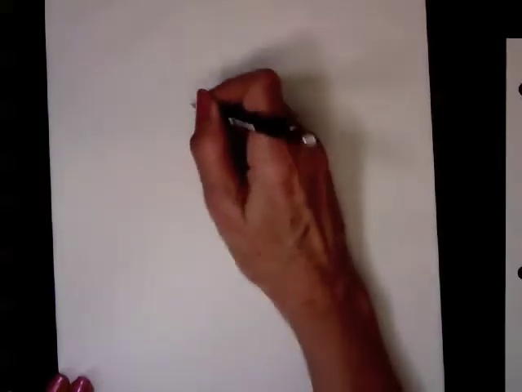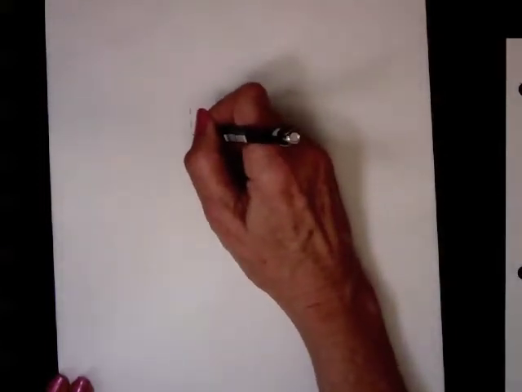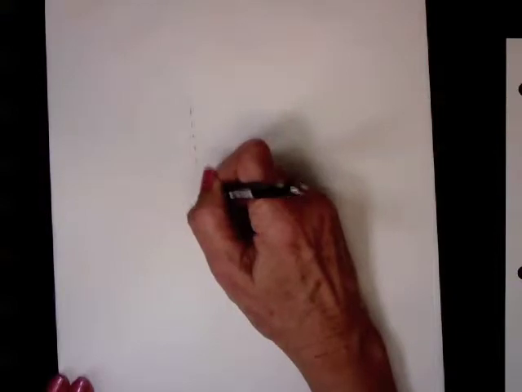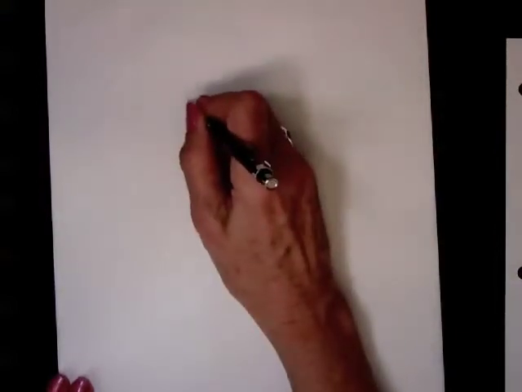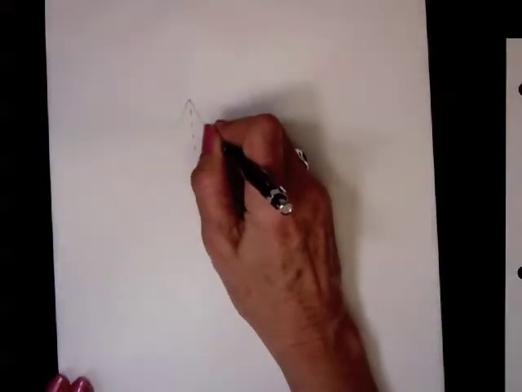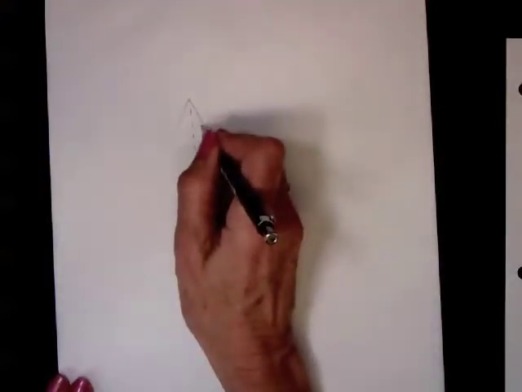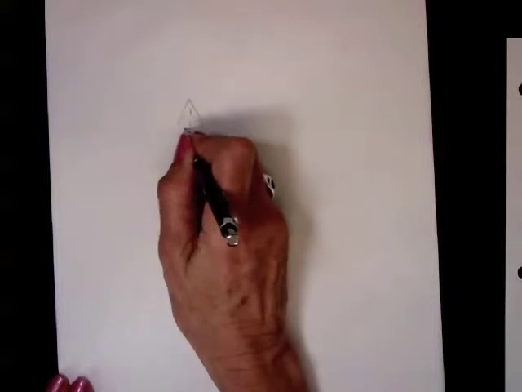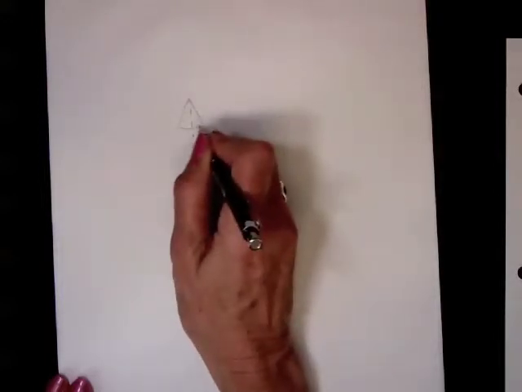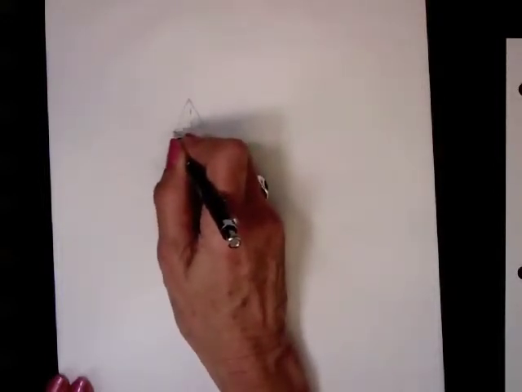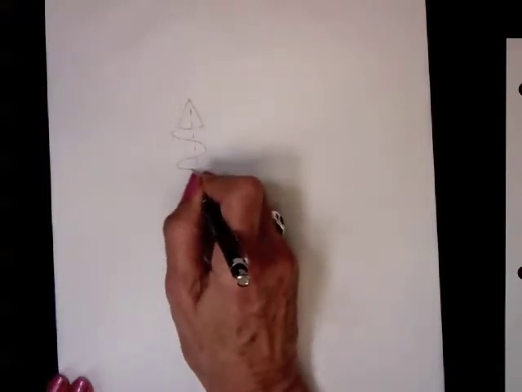All right, so the first thing we'll do when we're drawing a cascade is put a little dotted line, and that's going to be where the seam is actually sewn into the garment. And then we'll start it off with a little triangle up here, and it's got to go back and forth. So really the way to draw a cascade is to draw a squiggle. So I'm going to come here and go back and forth and back and forth and back and forth.